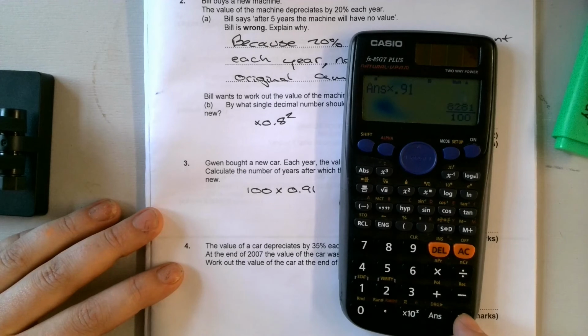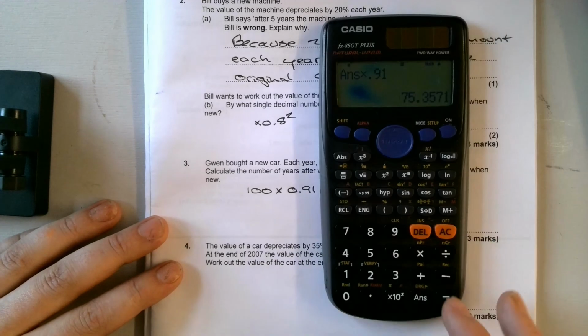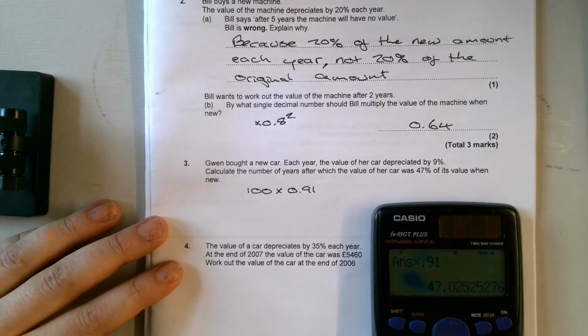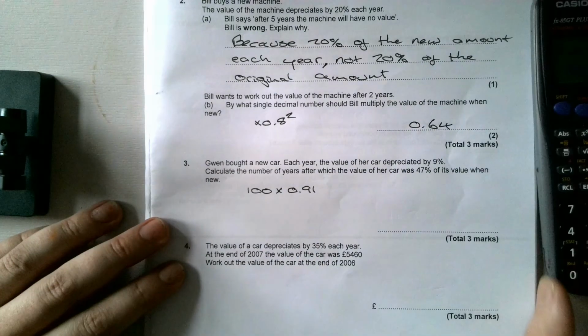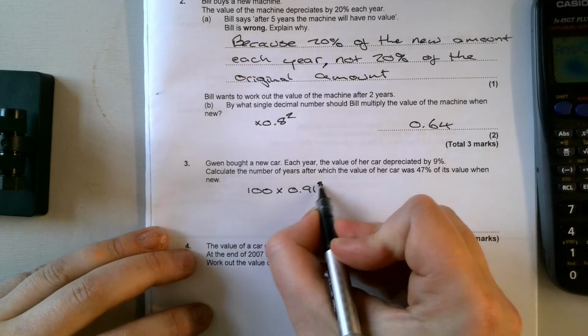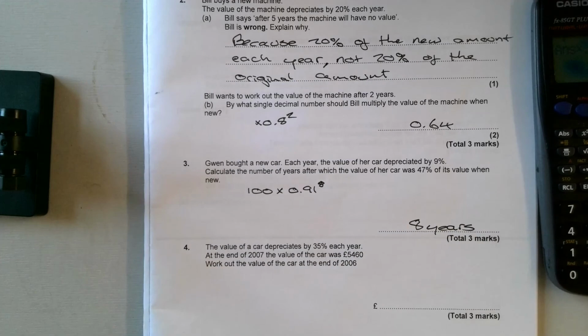So we got to 91%, now at 82.81%, so that's 2 years, 3 years, and we want to get to 45, 4 years, 5 years, 6 years, 7 years, 8 years. I'm going to go with 8 years, because that's pretty much bang on. If we were rounding, it would be anyway.